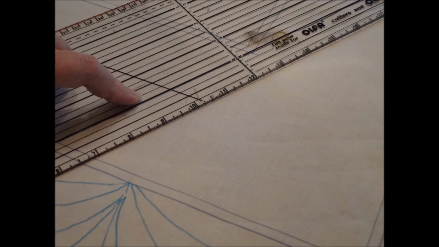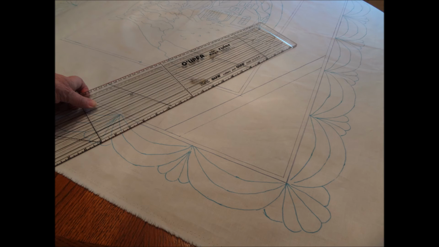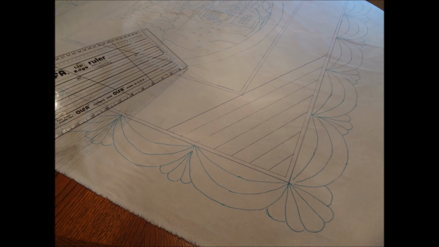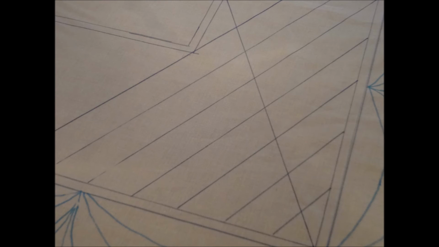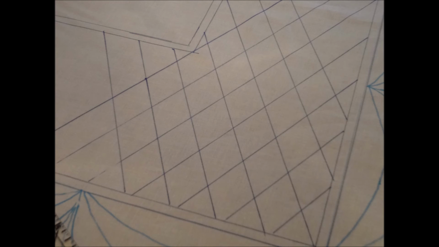I continue marking this grid by placing the 1-inch line on the previously drawn line and draw another line. And I'm going to repeat that all the way through, continuing to put my ruler on the 1-inch mark, line it up, and draw my grid lines. Now when it comes time to do the opposite direction, you're going to put the 60-degree line on one of the draw lines. This will give you a line in the perpendicular direction. And as you start doing these an inch apart, you'll end up with a bunch of diamonds.